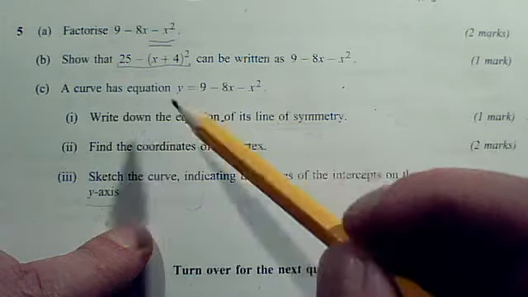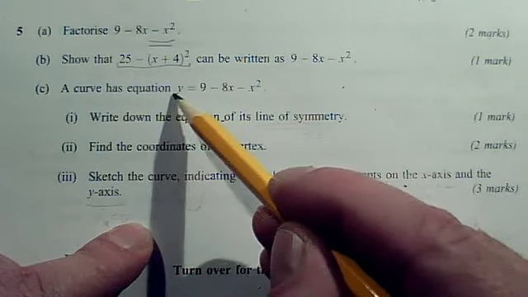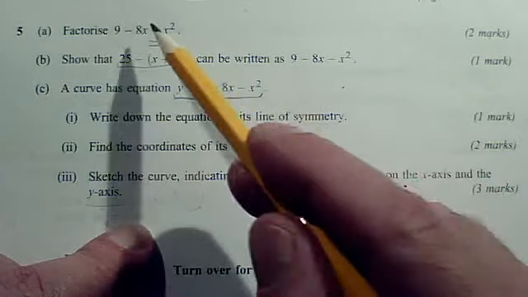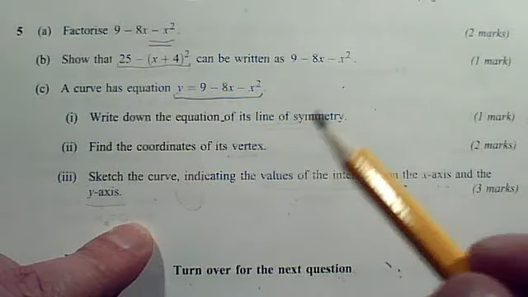Why were we doing those things? Because they're setting us up for sketching this graph here. We've got a curve with the equation that we've been dealing with here and here, so we've already factorised it, put it in completed square form.